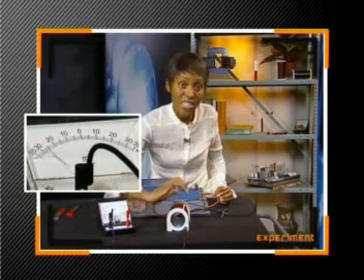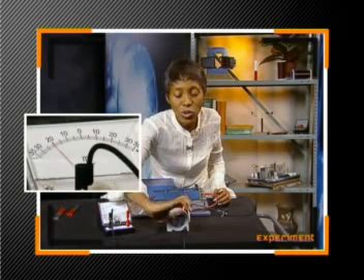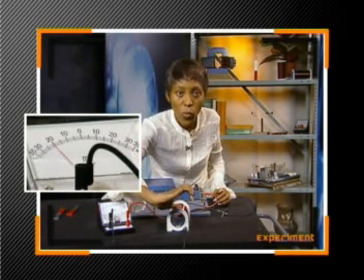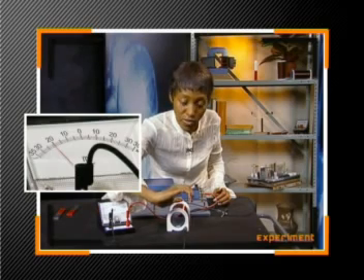Now the needle of the center zero ammeter is deflected to the left, registering a negative current. The magnetic field direction is into the loop, which we call negative. So the direction of the magnetic field and of the current are both negative in this case.